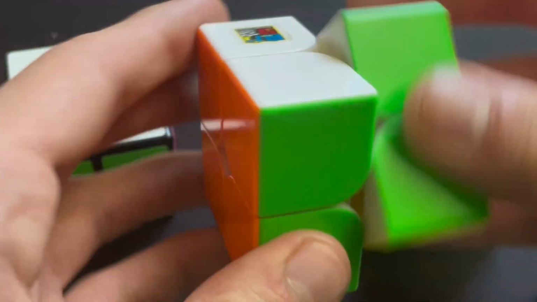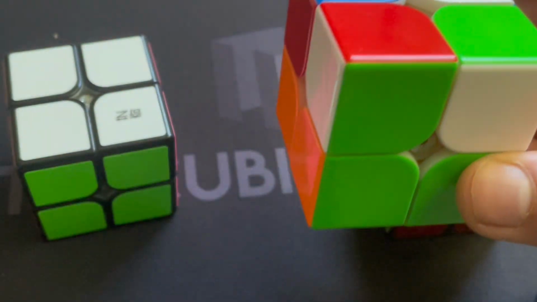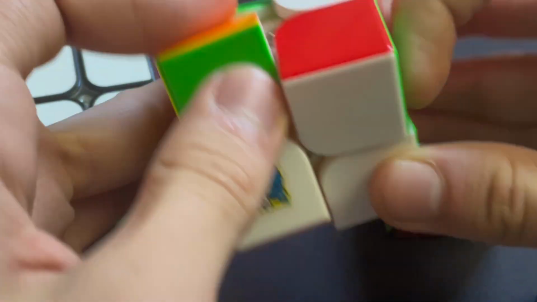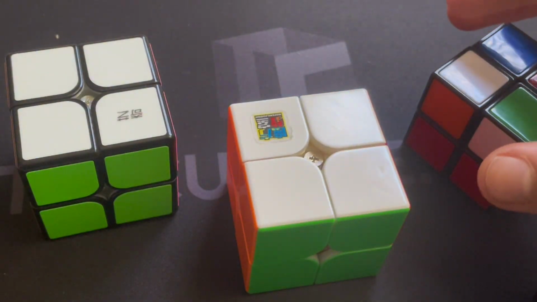So the way to remember this algorithm is basically you're starting a Soon, and then right in the middle of it you do sledge, and then you end the Soon. Yeah, that's pretty easy.